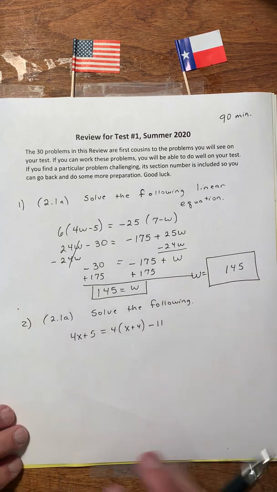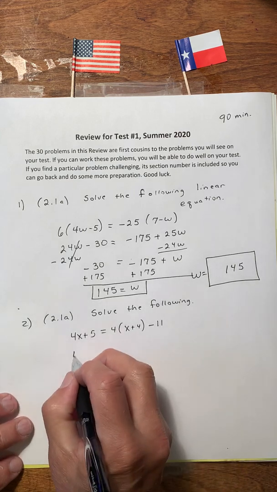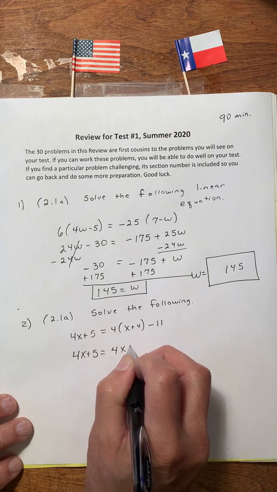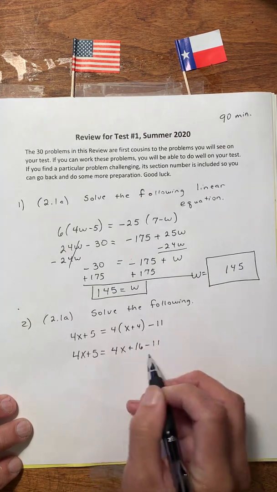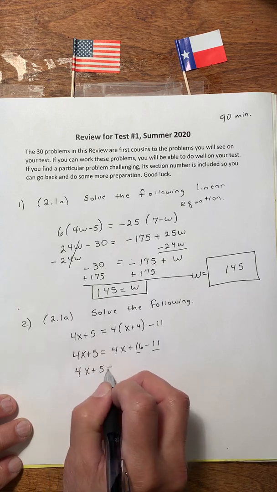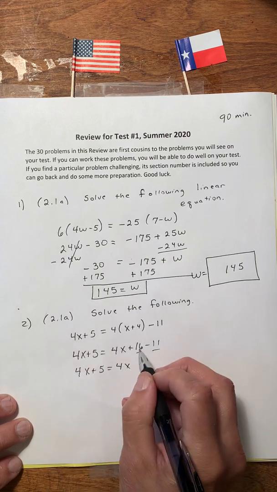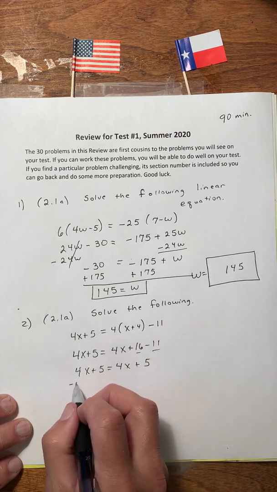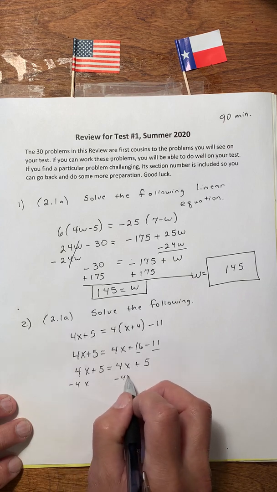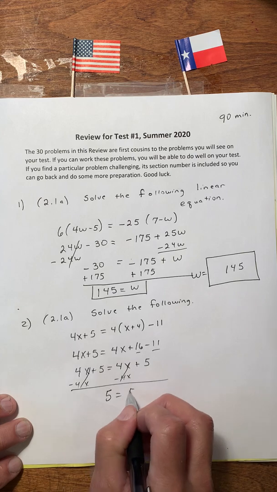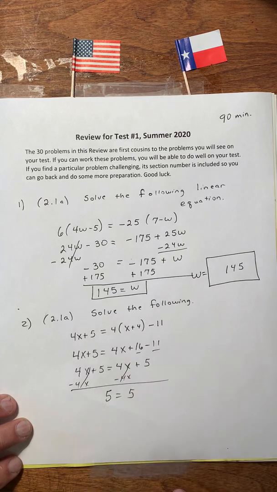All right, solve the following. Some more distributive. Like terms. 16 minus 11 is 5. Subtract 4x from both sides. Oh my goodness, look what happens. My x's disappear. How do I solve it if my x's disappear?